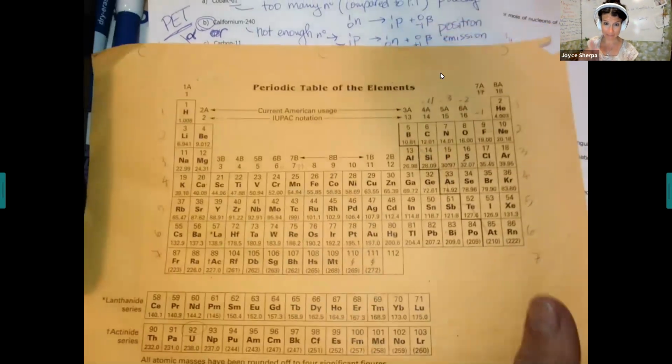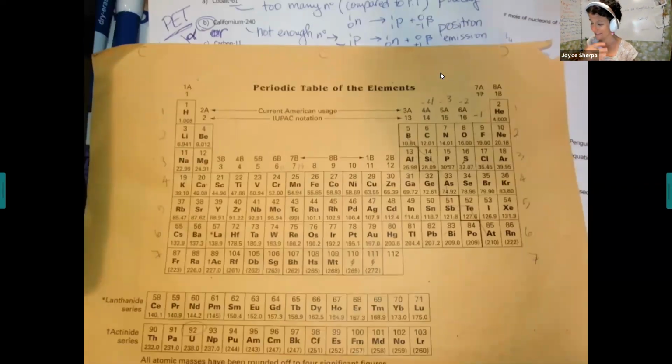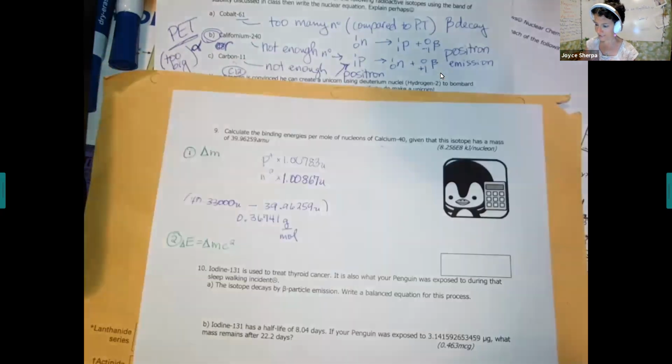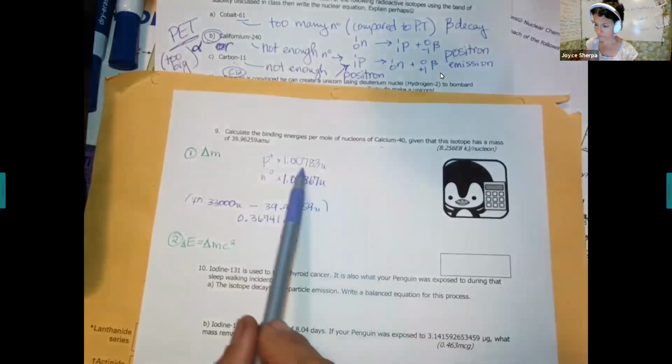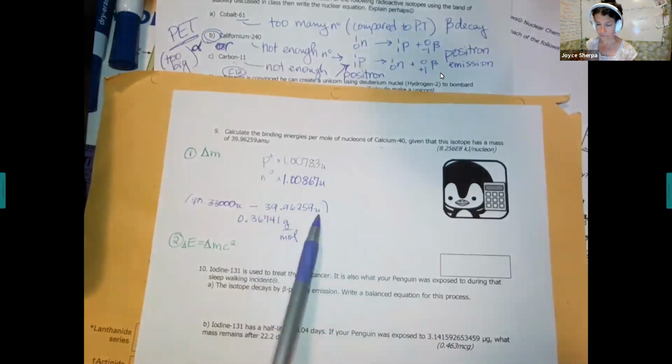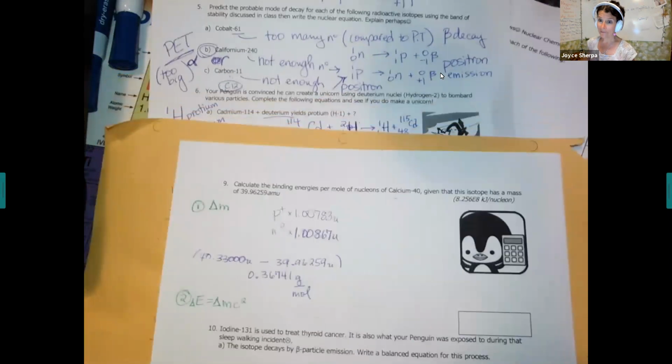There is also something I didn't mention the other day, but this is kind of cool. So the smaller elements, and this has to do with the next question we're going to have. When we look at the mass deficits, when you add up the parts of the protons and neutrons, it will never equal the mass of the whole.